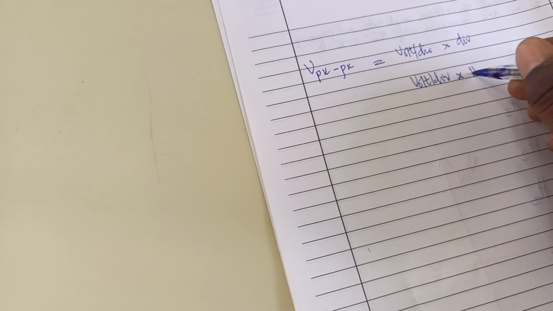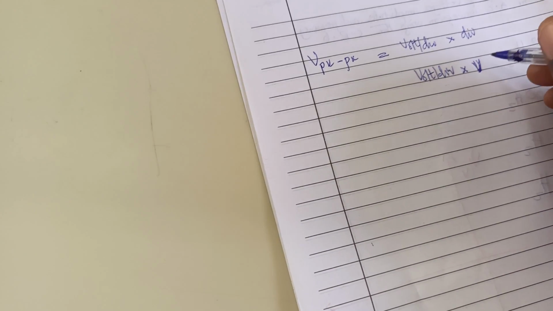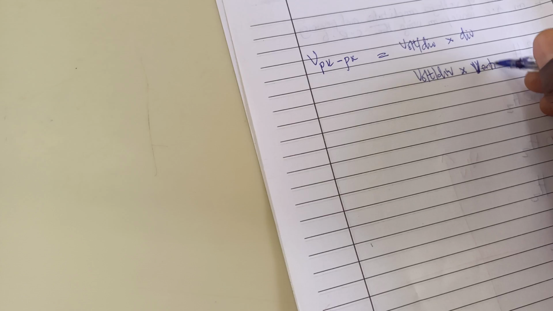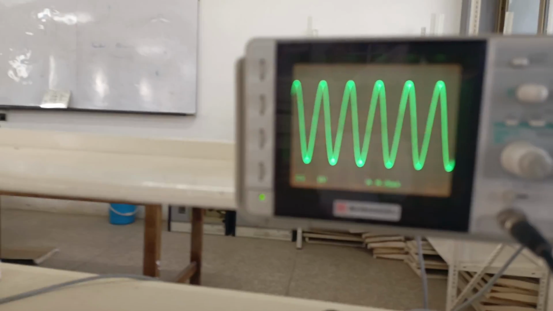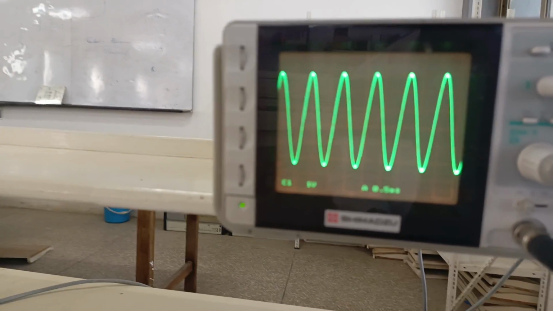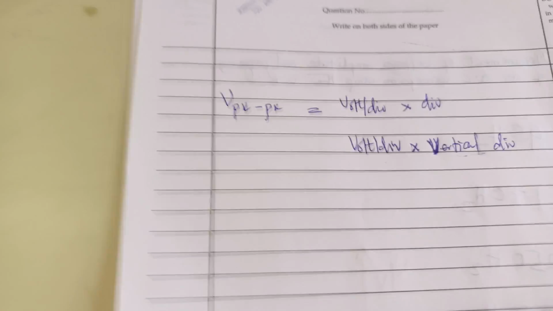So this is volts per division times vertical divisions. Now, this vertical division is the amplitude that you calculated, the height of the wave. The height of the wave is supposed to give you the vertical divisions. So this is the formula for finding the peak-to-peak voltage.